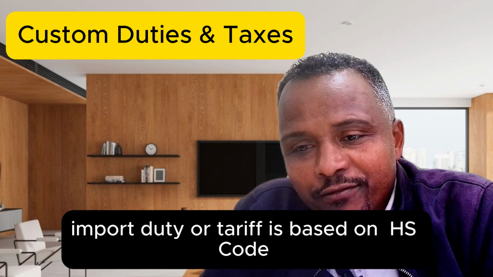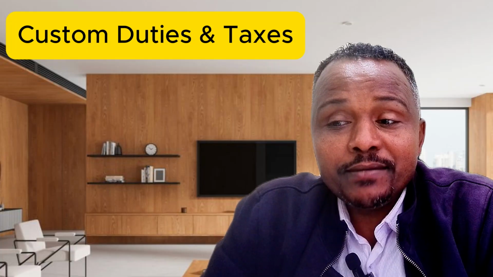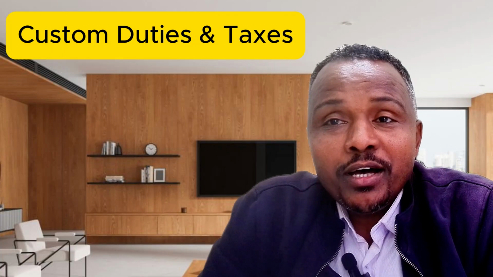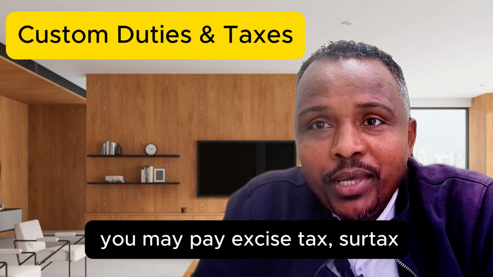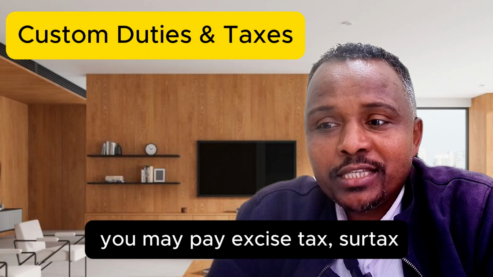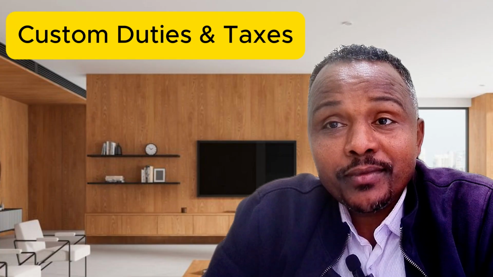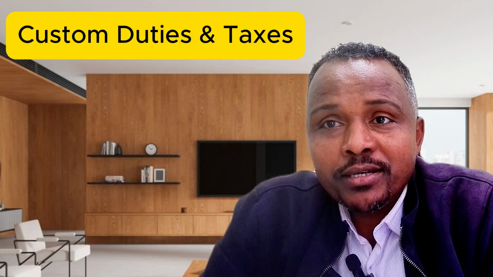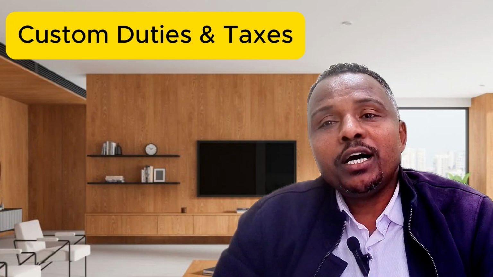Import duty or tariff based on the HS code and the customs value. You may pay value added tax, you may pay excise tax, surtax, and maybe other taxes. Anyway, that's the destination customs.